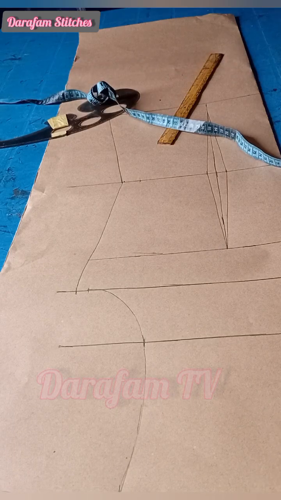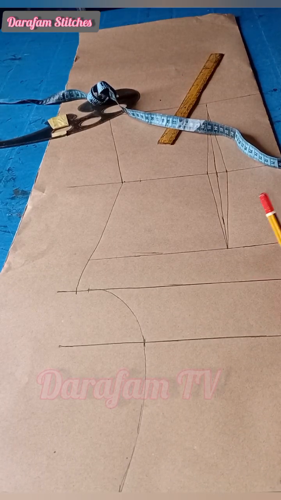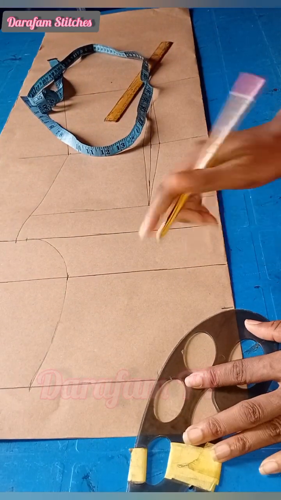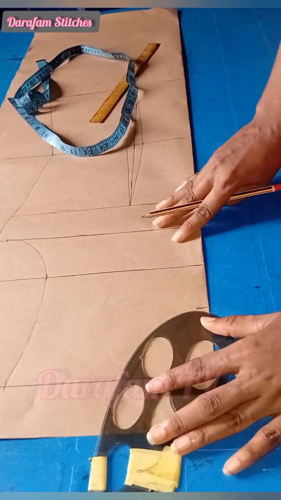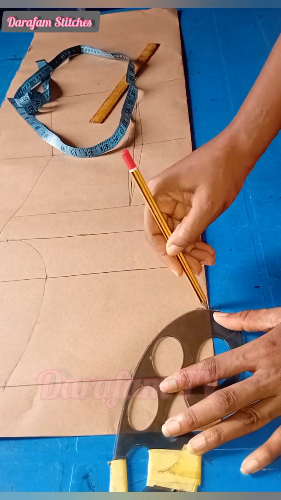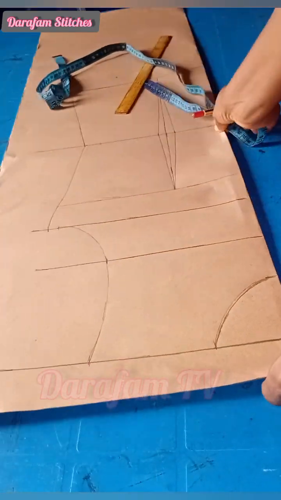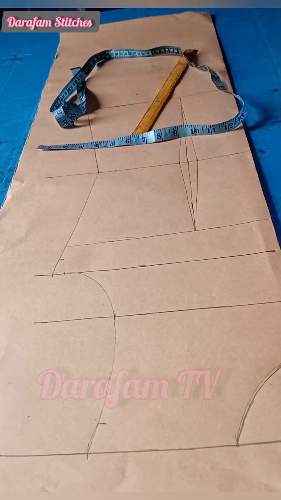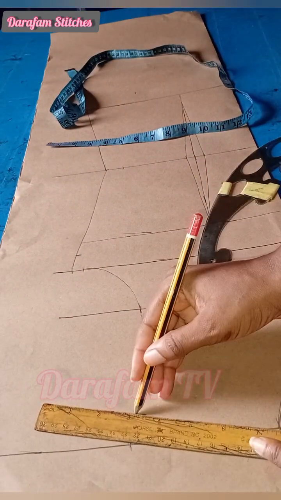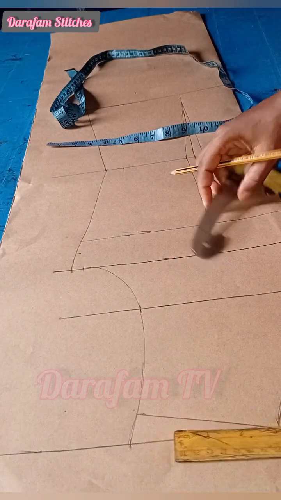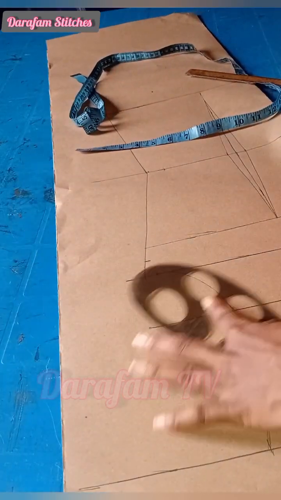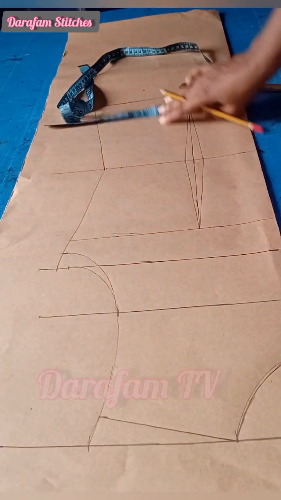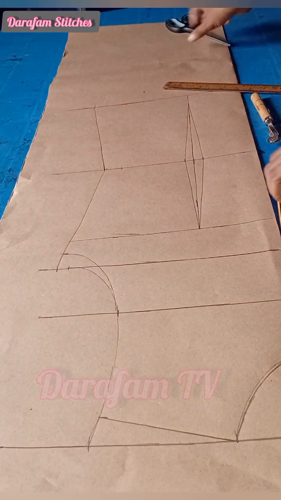So after I'm done with that, I'll move over to the neckline. Then place the neck with the help of the armhole curve. Now I'm going to curve the neck. Then bring down the shoulder. So I'm done with the bodies. I'm done drafting the bodies.